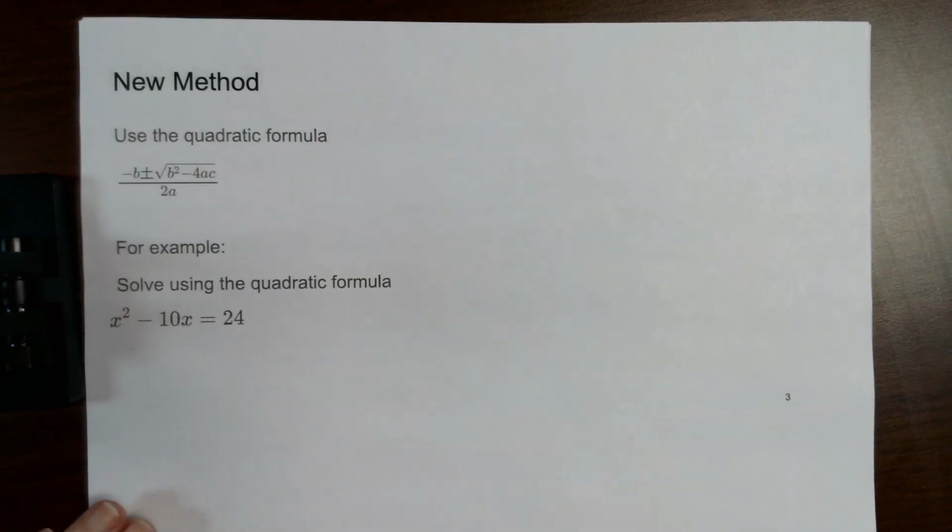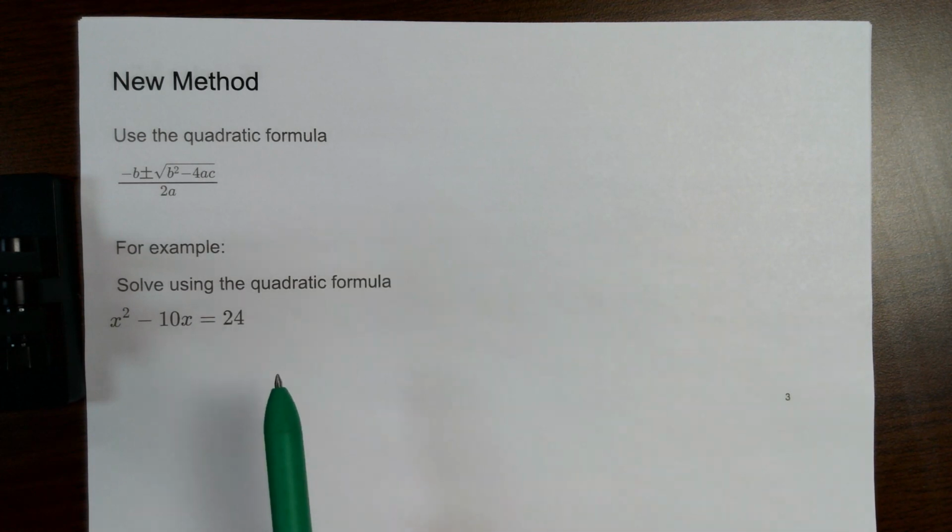The new method involves using the quadratic formula, which is negative b plus or minus the square root of b squared minus 4ac over 2a. Definitely something you need to memorize. And here's an example of how you would use it.